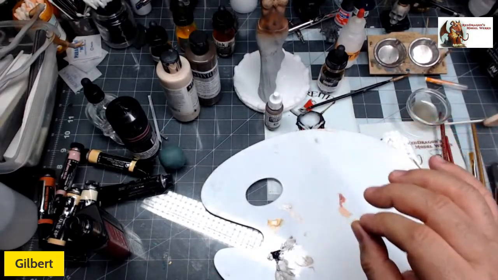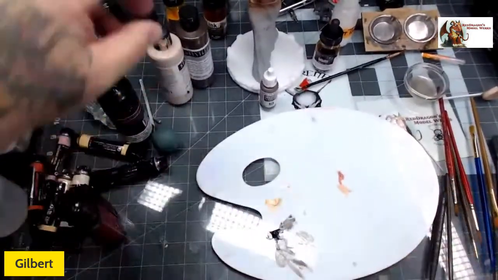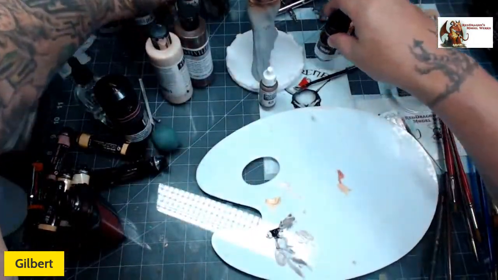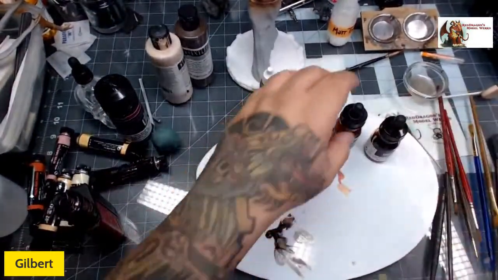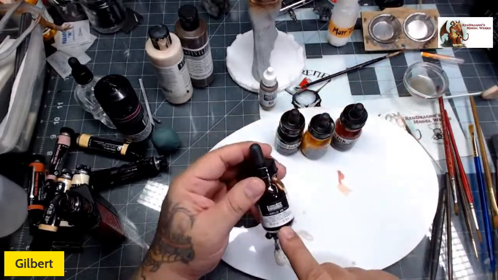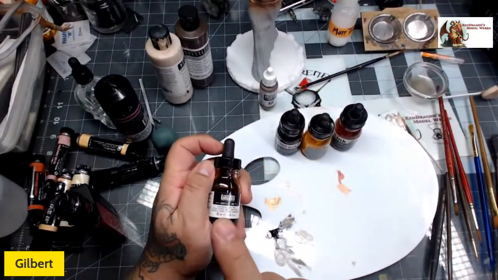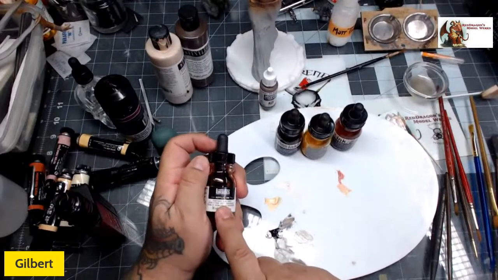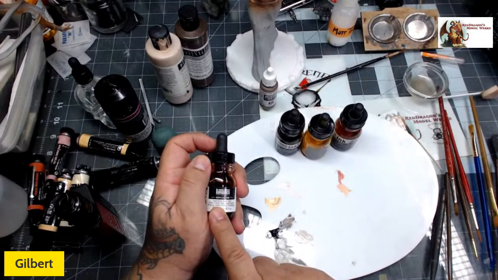I went in a little too hard with the reddish flesh, so I had to go in and reestablish those tones again. So that's where all of this came in. I took the transparent burnt umber ink and mixed it about 10 to 1, 10 parts thinner, 1 part ink.